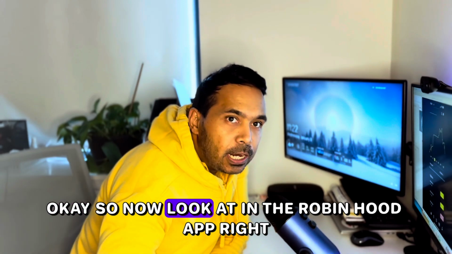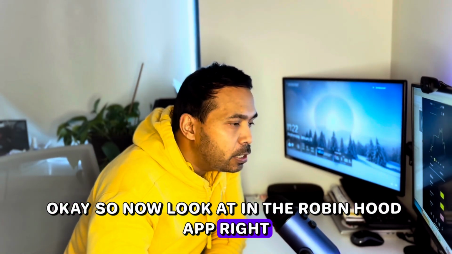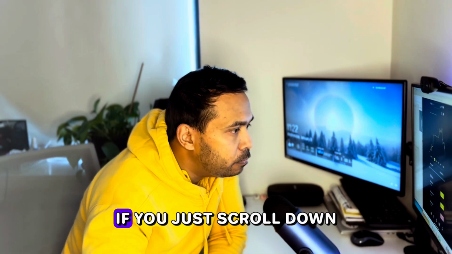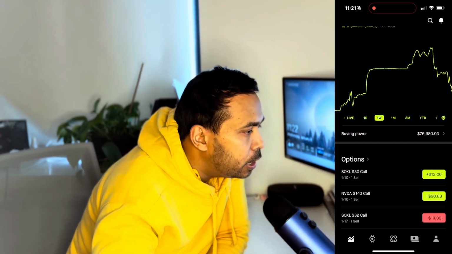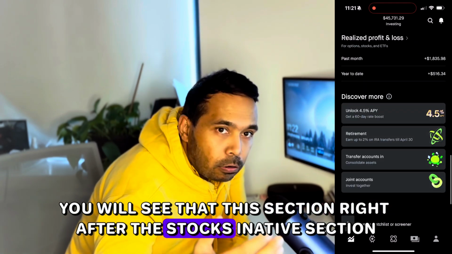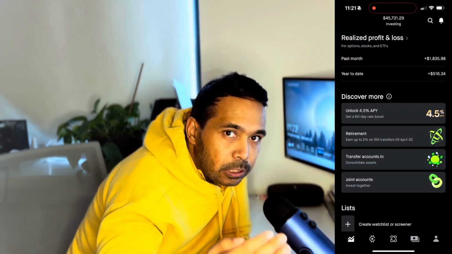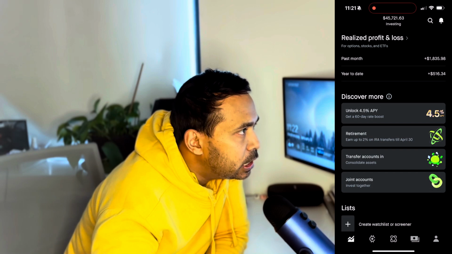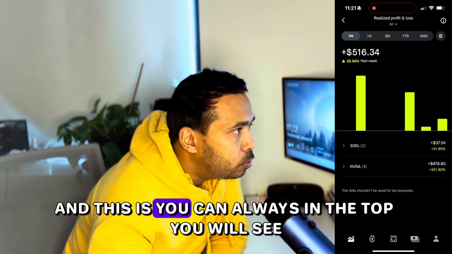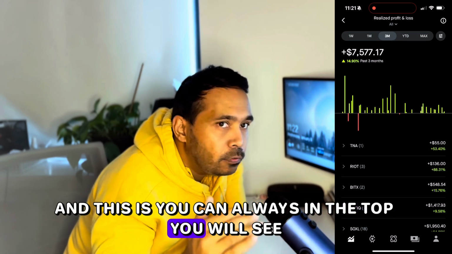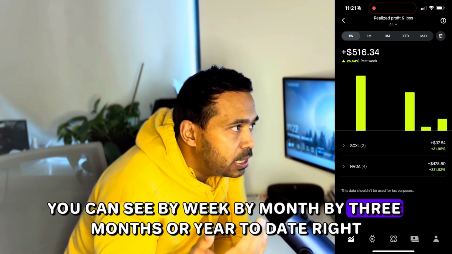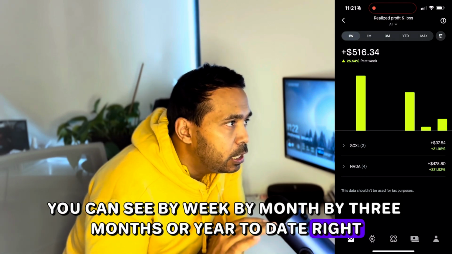Now look at where in the Robinhood app you can actually see this. If you scroll down in your Robinhood app, you will see this section right after the stocks and ETF section. Just below it, you will see realized profit and loss. At the top you can view it by week, by month, by 3 months, year to date, or max.